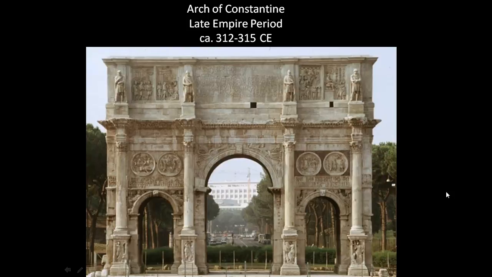He actually beat out his political rivals to take control of Rome. And one of the things that he did is he legalized Christianity, which he did in the year 313 with the Edict of Milan. Edict of Milan allowed for religious tolerance, and it legalized Christianity. We're going to talk more about Constantine when we talk about early Christian architecture.